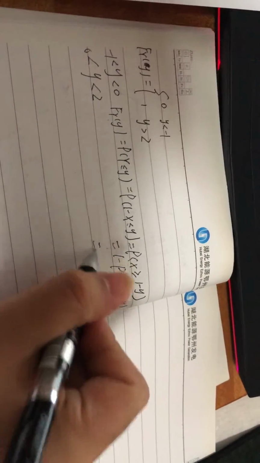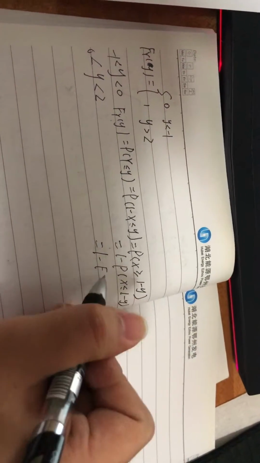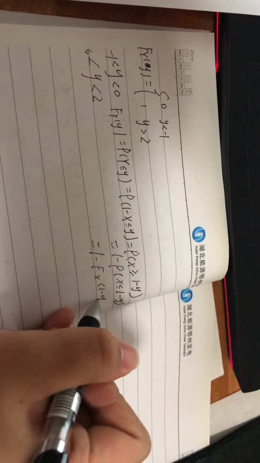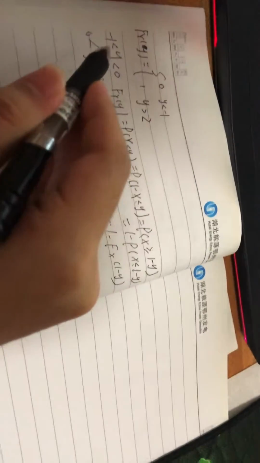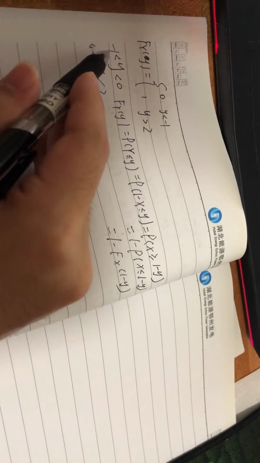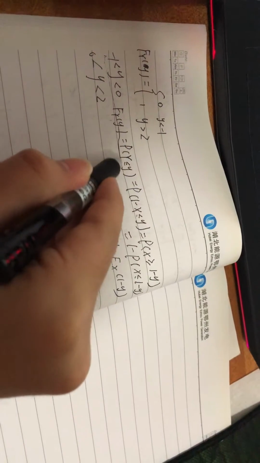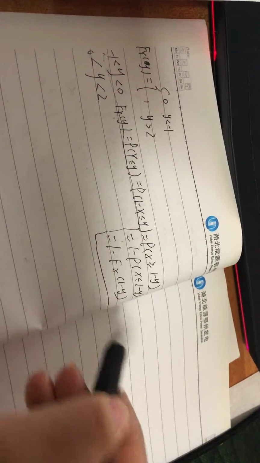Transferring to capital F, it is 1 minus capital F_X(1 minus y). So this is the function for y greater than -1 and less than 0. This is the one portion.